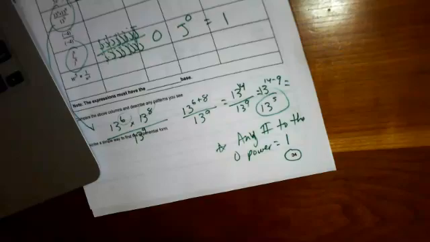It could be 10 to the 0 power. Your answer is always going to be 1. Put it in your calculator if you don't believe me and test that out.